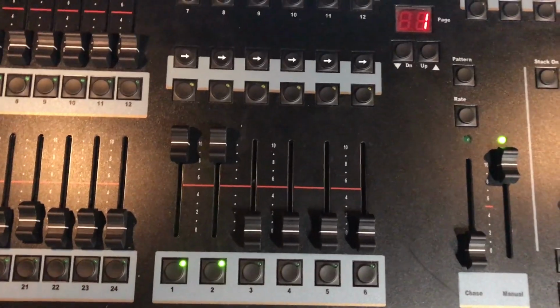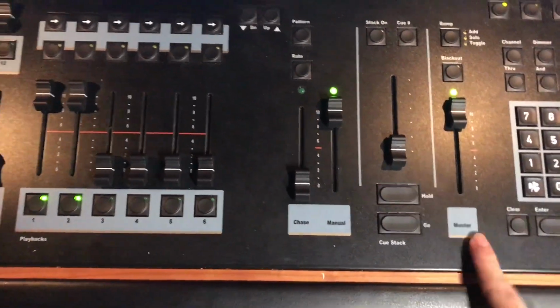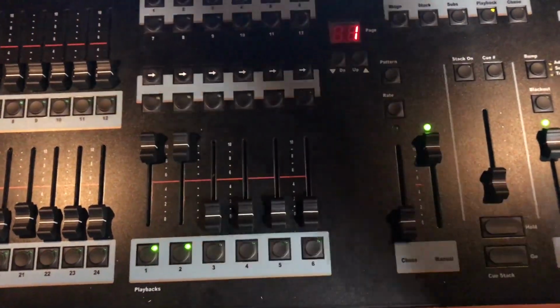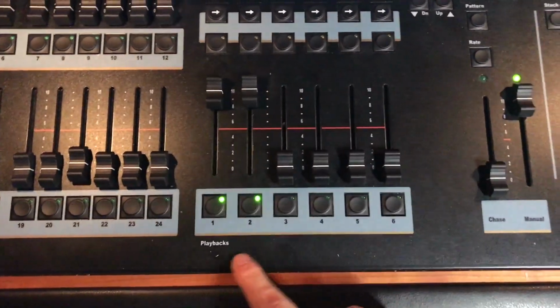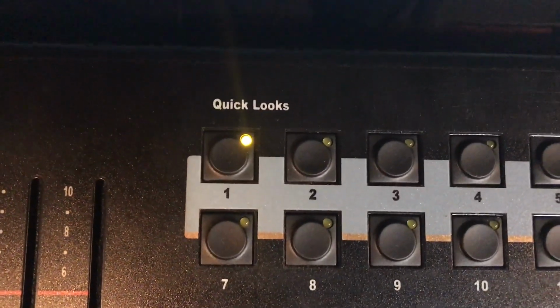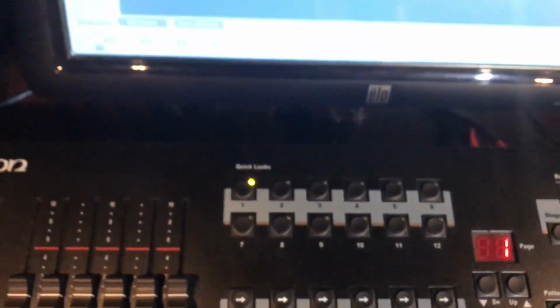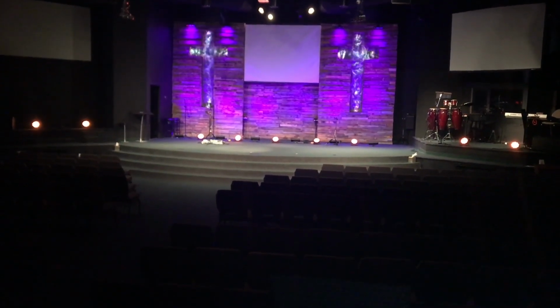Another thing is that during the video announcements, I know we used to turn off master, but to prevent the flashing and the distraction, all we're going to have to do is turn off these. So anything that's up on the playbacks, turn them down, and you'll see that the lights turn off, right? But since the Quick Looks 1 is still on, which is in charge of the stilettos, the moving lights, we will not see a flash when we bring back the lights. Before, we used to have a giant flash that would be distracting.